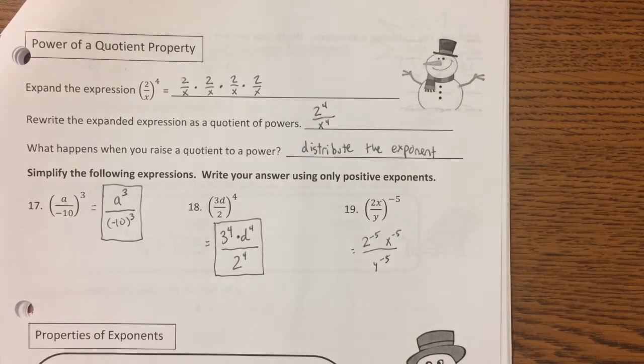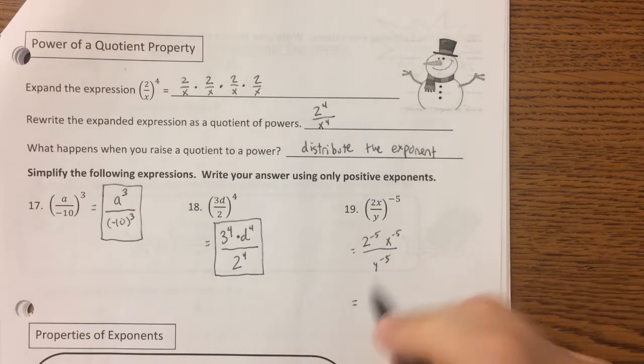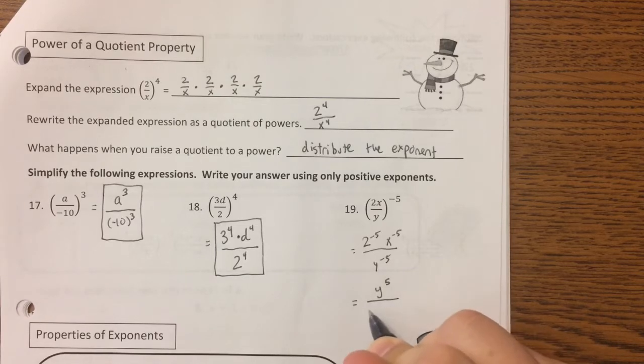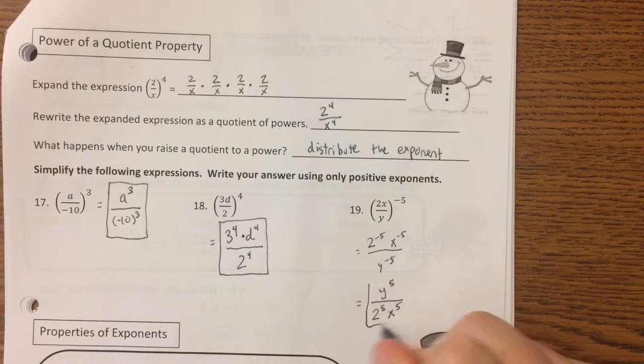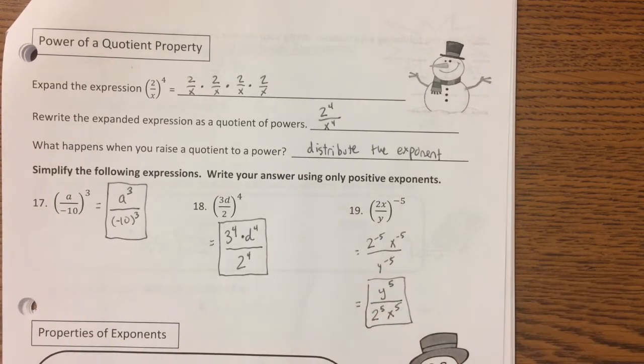But when I try to get rid of those negative exponents, write them as positive exponents, I'm just going to change their position in the fraction, either from numerator to denominator or vice versa. So my final answer should be y to the 5th over 2 to the 5th times x to the 5th. So it's almost like that whole fraction just flips.